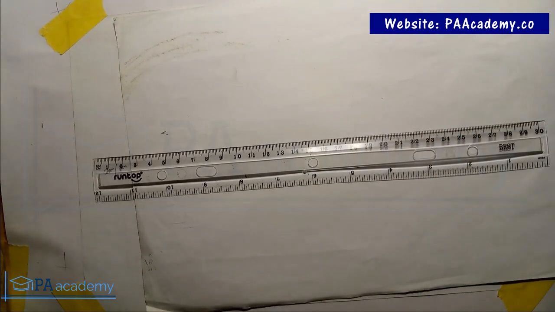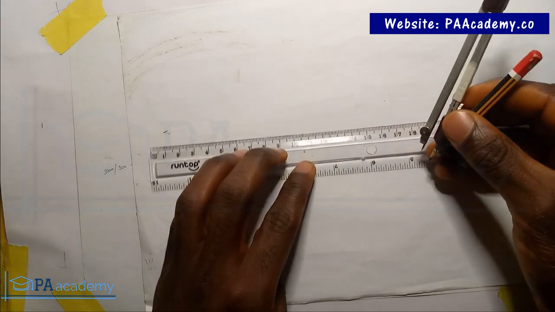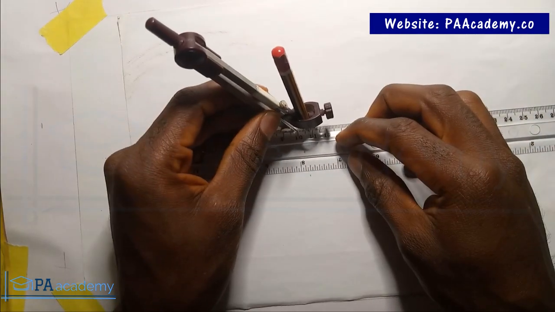We are told that the cam has a minimum diameter of 20 mm, which is 2 centimeters. So what you do is draw a circle with a diameter of 20 mm, which is a radius of 1 centimeter. You can decide to use more than 20 because the question says a minimum diameter, but let's just work with 20. So I'll measure 1 centimeter.